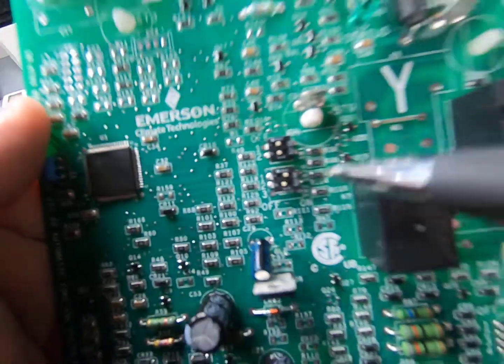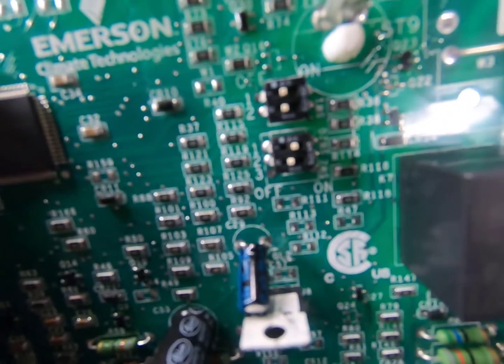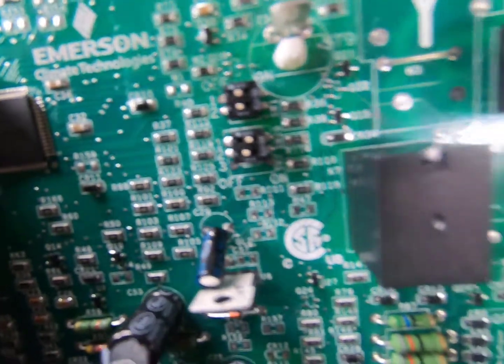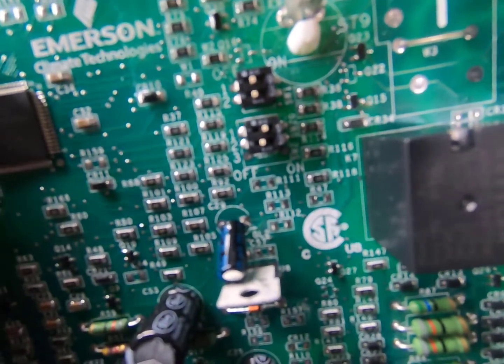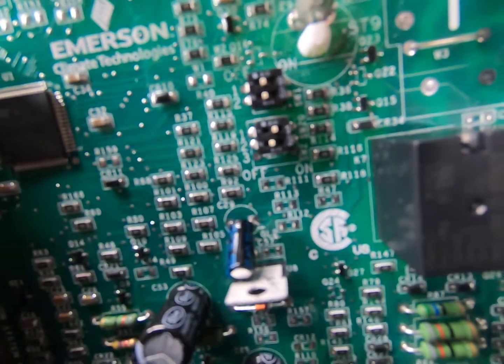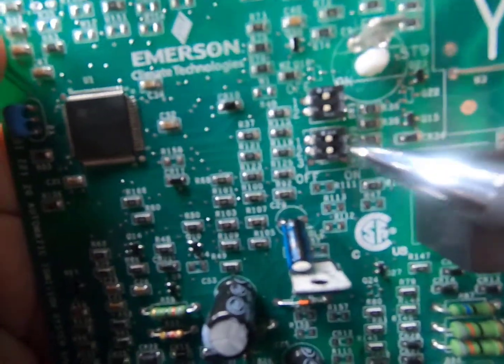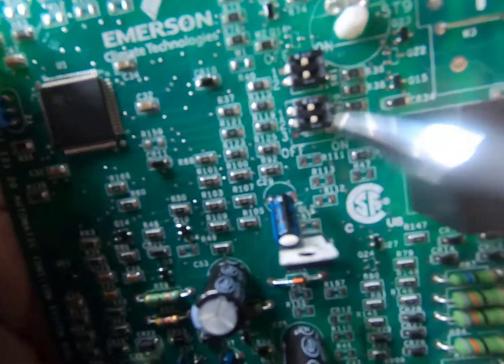So this one is on and this one is off. So that's how I can field select my blower off delay. I'm looking over here. If I wanted to increase it to 140 seconds, this one would be off and this one would be on.